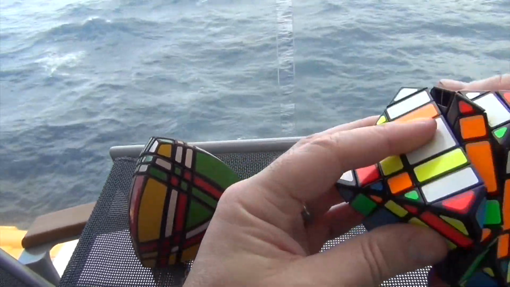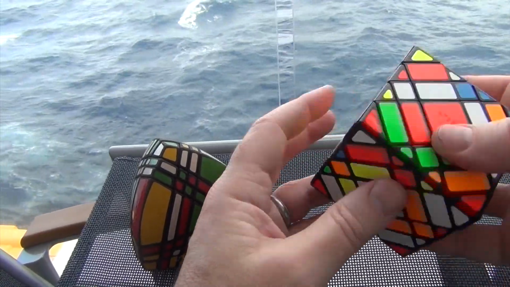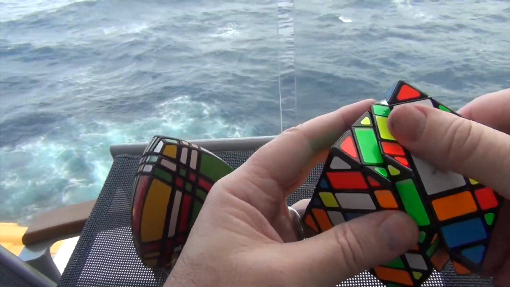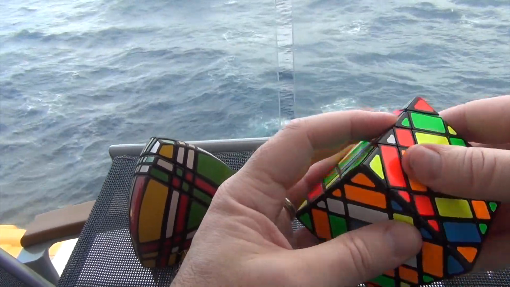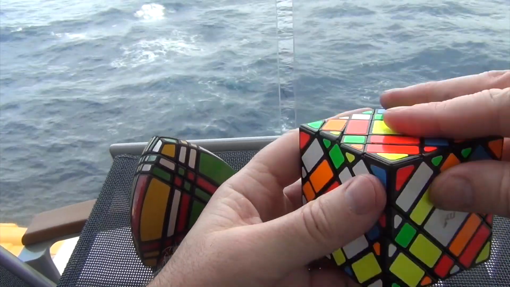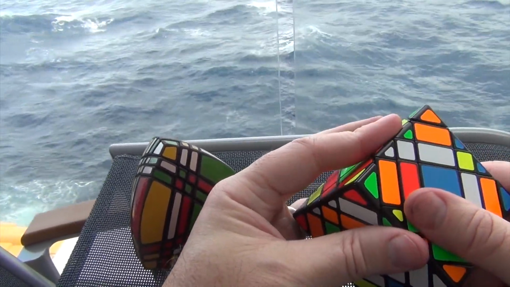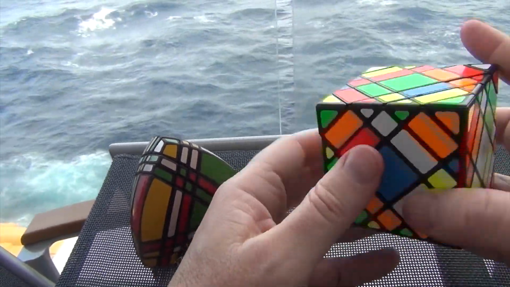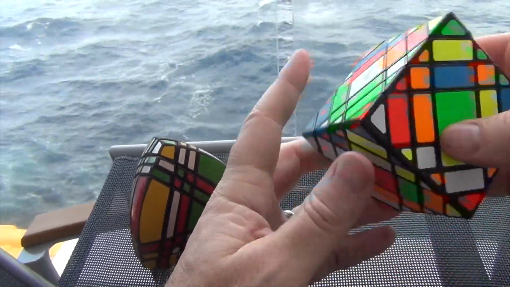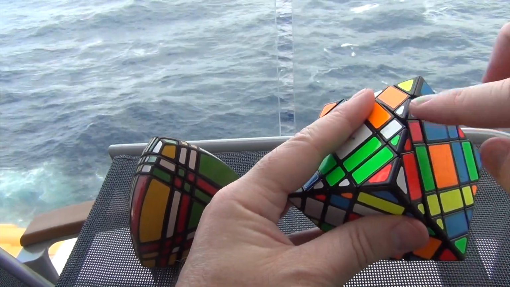Okay. Now, if you saw the tutorial on the Master's Cube and how I scrambled it and solved it really as a tetrahedron, I think you can figure out where we're going to go with this. Some of the algorithms will be used, but they'll be the same, particularly moving these guys around.